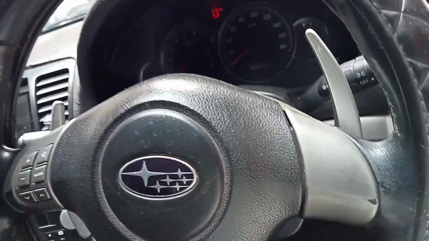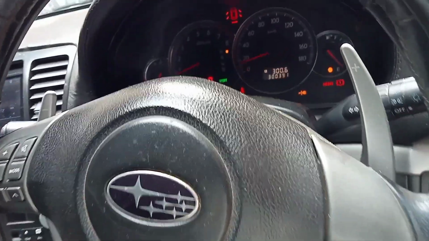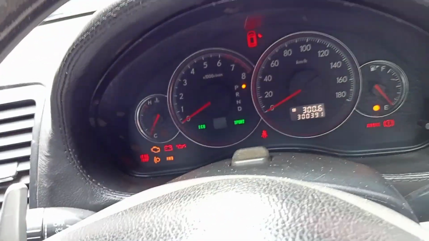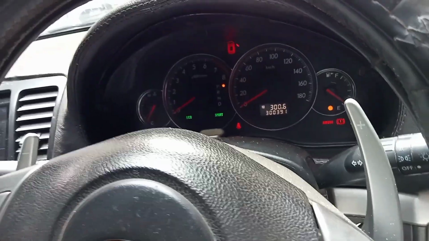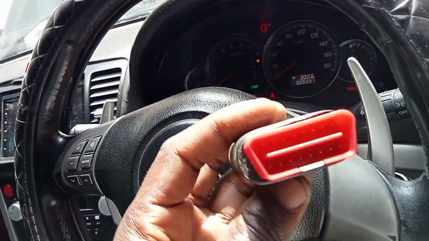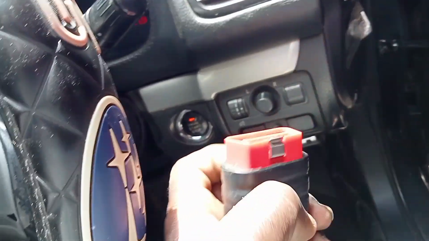Today I have a Subaru. This vehicle has a problem with misfire, check engine light on the dashboard, and loss of power. Then it has a problem with acceleration. So I'm going to scan this vehicle using my scan tool. It's a small diagnostic gadget. Let me plug it in.